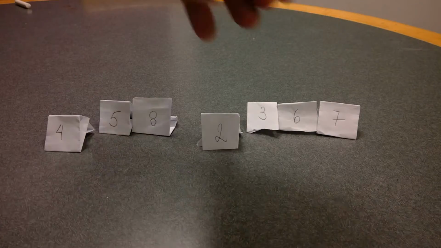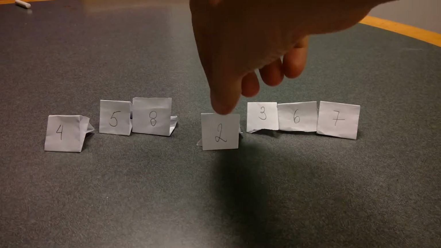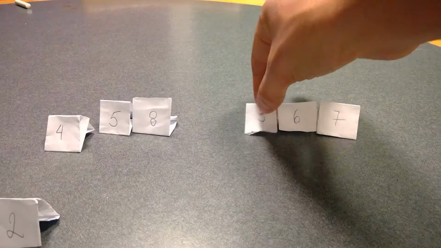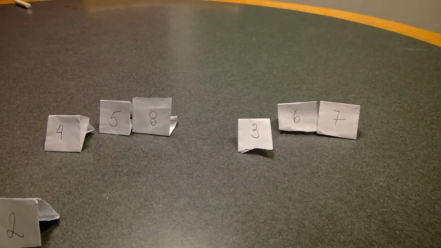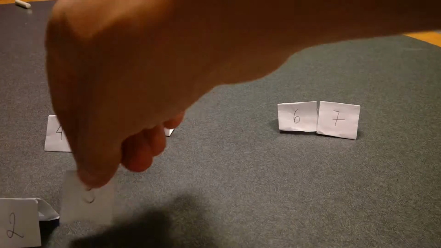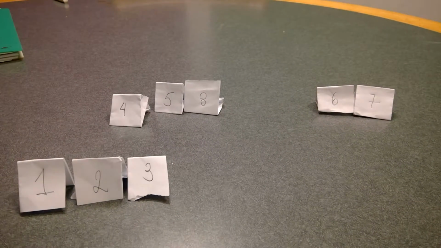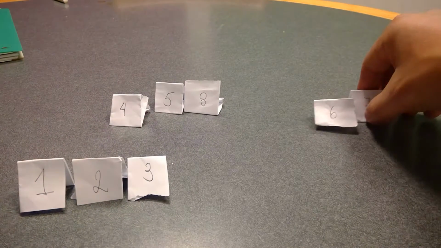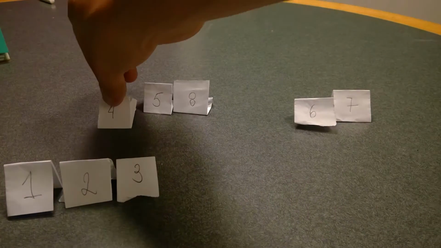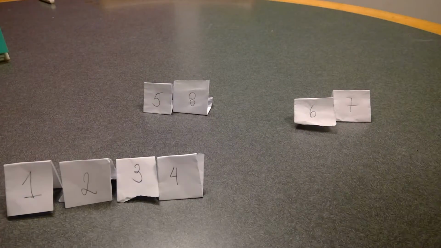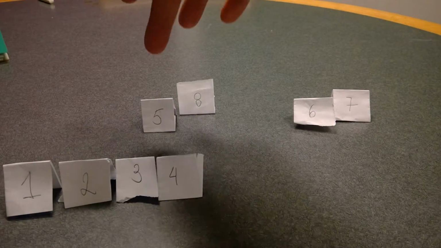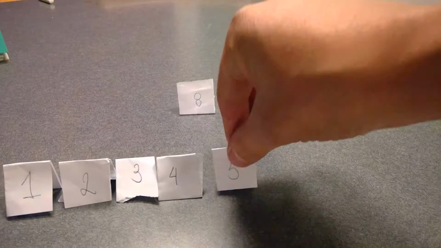Then we would compare 4 and 2. 2 is less than 4, therefore 2 goes after 1. Then we would compare 4 and 3. 3 is less than 4, therefore 3 goes after 2. Then we would compare 4 and 6. 4 is less than 6, therefore 4 goes after 3. Then we would compare 5 and 6. 5 is less than 6, therefore 5 goes after 4.